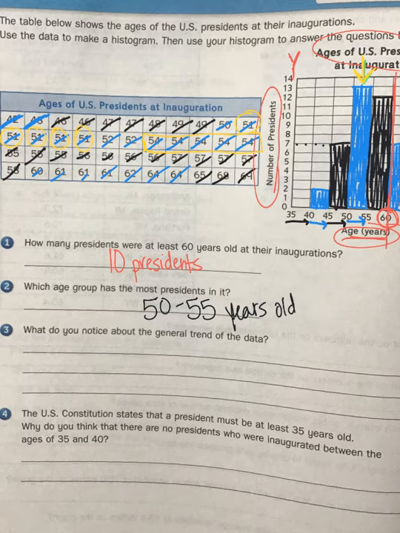What do you notice about the general trend of the data? Do you notice any patterns? Do you notice anything that you can summarize? If I look at this, I notice that from 40, it starts to go up, up, up, up, up. And these two middle bins here are our highest, where it peaks and then starts to come back down. We are going to talk in class about how we call this symmetrical, meaning the left side looks very similar to the right side.